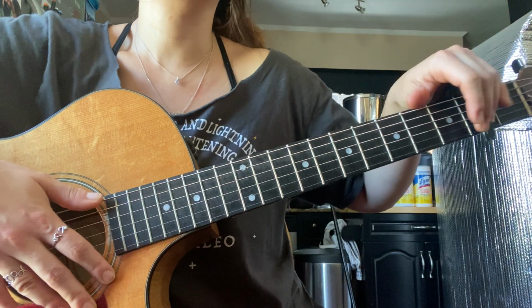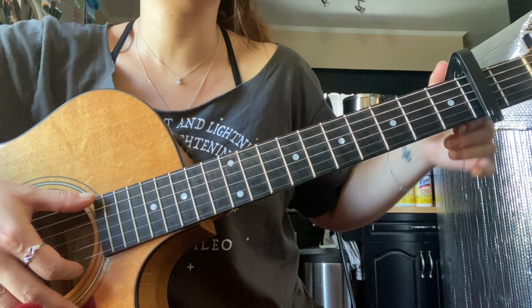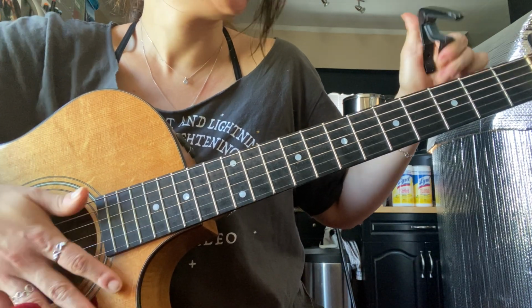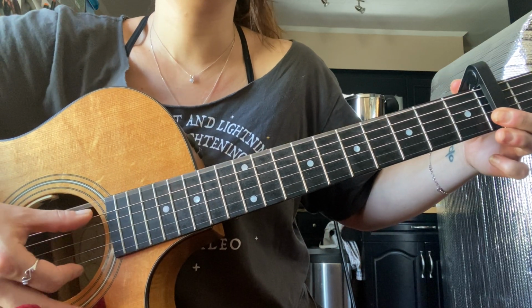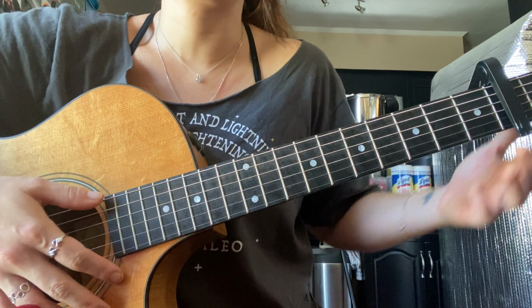For the purpose of clarity, this capo is here for a reason because I am down tuned a whole step. As you can tell when I take it off, this does not match your guitar, but when I do this, it will now. I have to hold it down because I don't have the best capo at home.